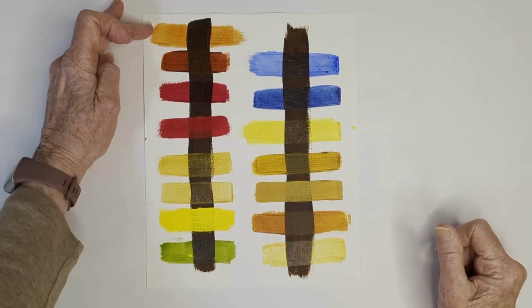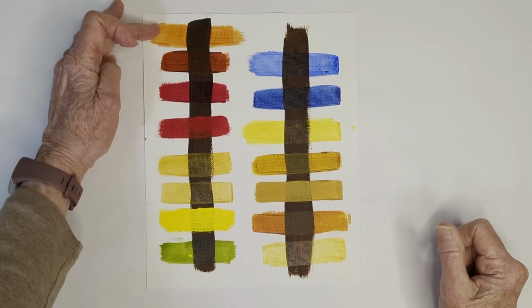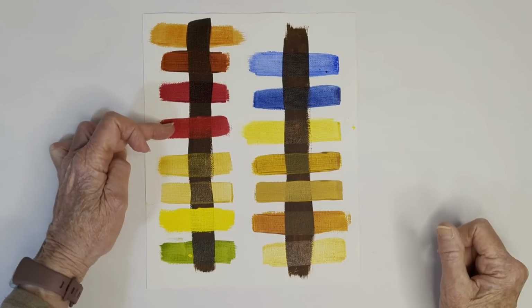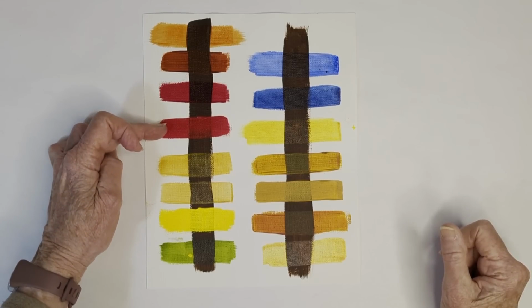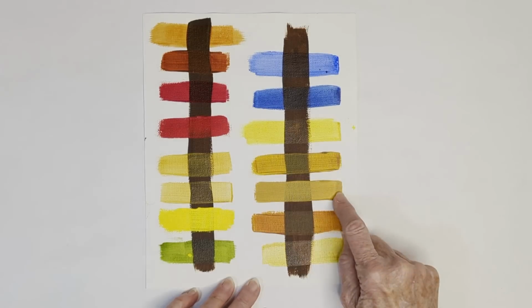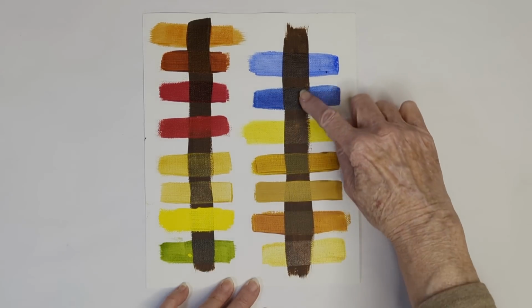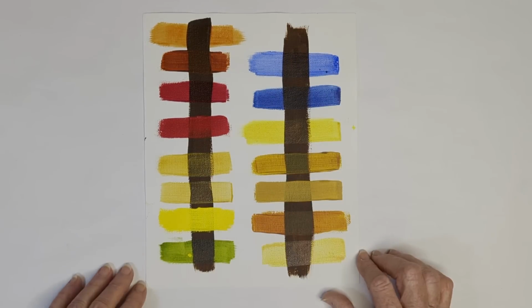So this is an example of a very transparent color. I believe that's red iron oxide. And this is an example of a very opaque color. This is cadmium red. This is cadmium yellow, another really opaque one. And this one is yellow ochre. And as you can see, the majority of the other colors are all pretty transparent.